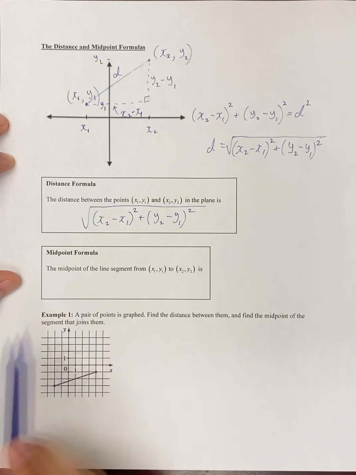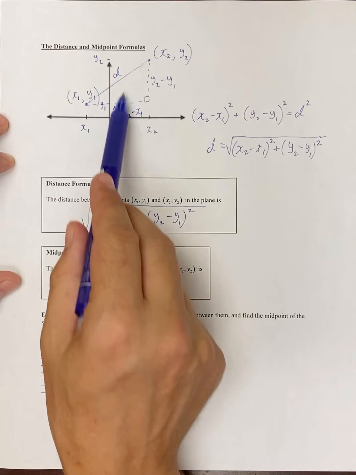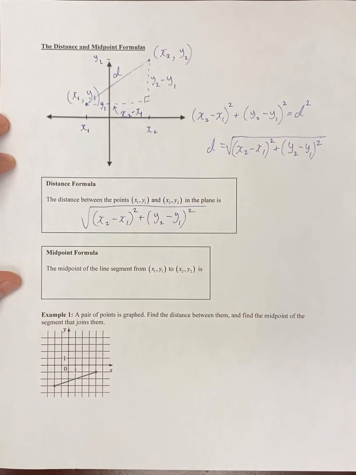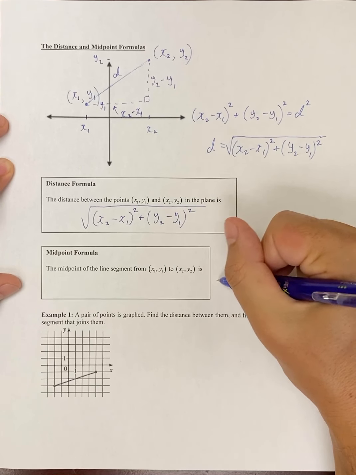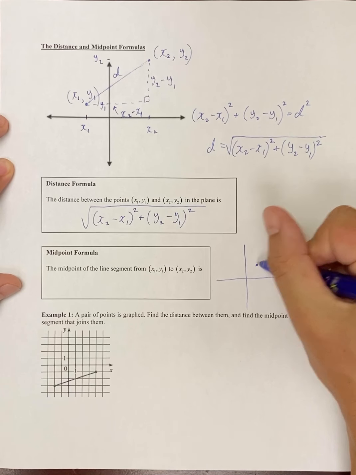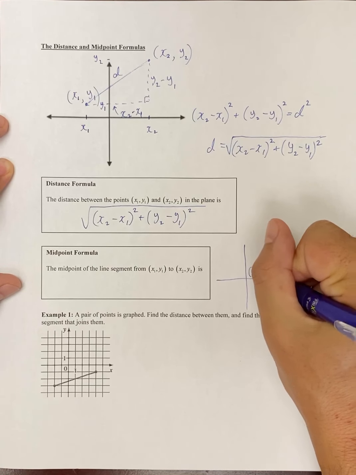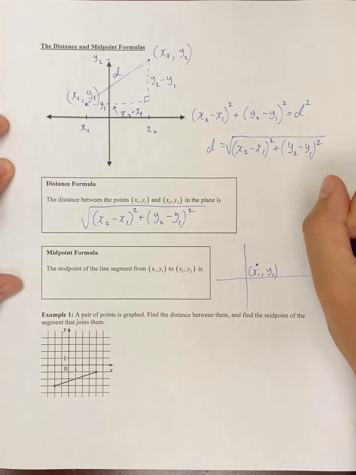The formula for the midpoint of the line segment, that one's a little less exciting. The distance formula cleverly involves making this triangle and using the Pythagorean theorem. But this one, let's just have a quick picture here to illustrate. Here I'm just going to place these points in the first quadrant for convenience, but it doesn't matter. This generalizes no matter where these points are located.